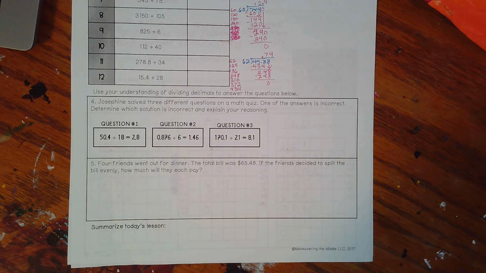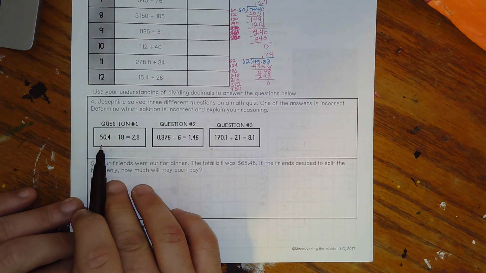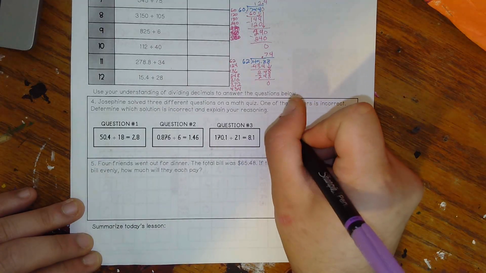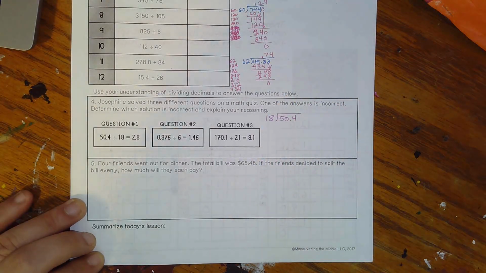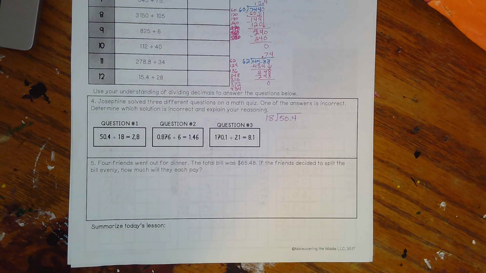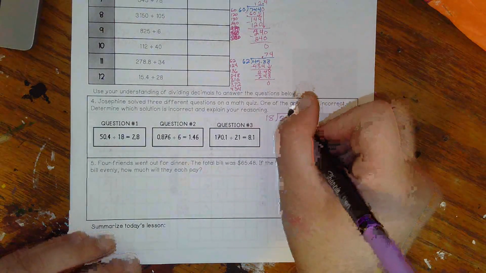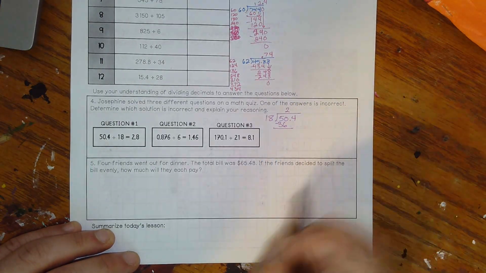Okay, so let's figure out which one is actually incorrect, and then let's explain why. All right, so if we look at question 1, it should have been 50.4 divided by 18. I know 18 can fit inside of 50 at least twice. That's going to give us 36.